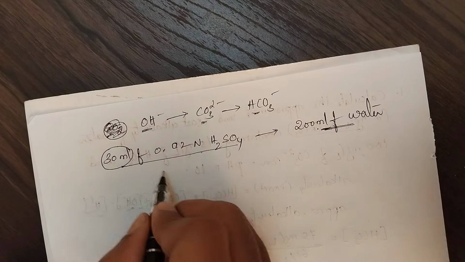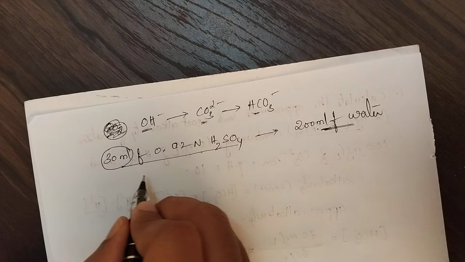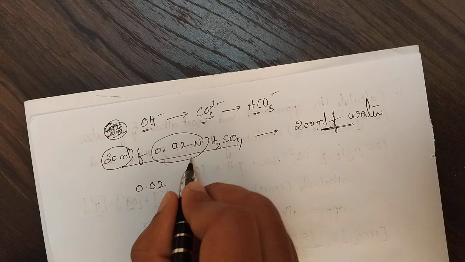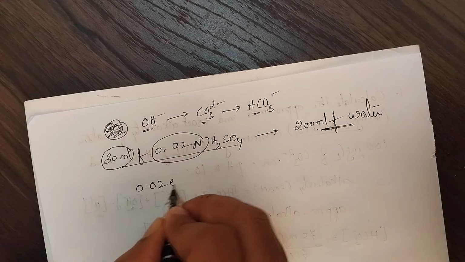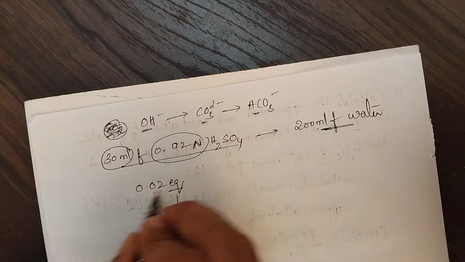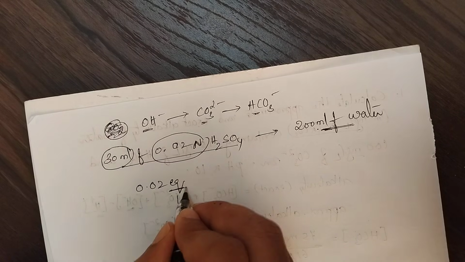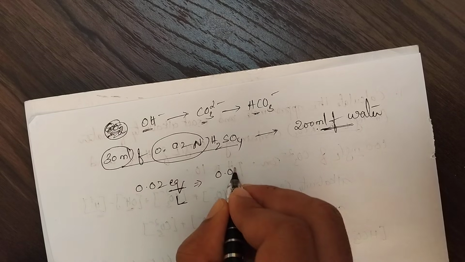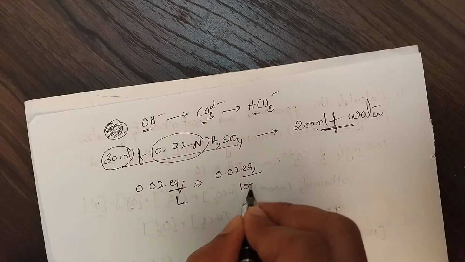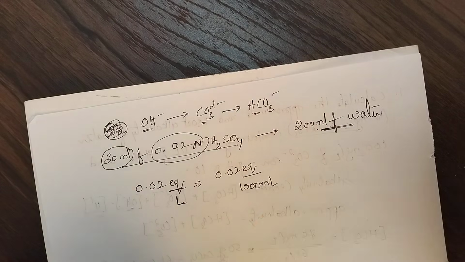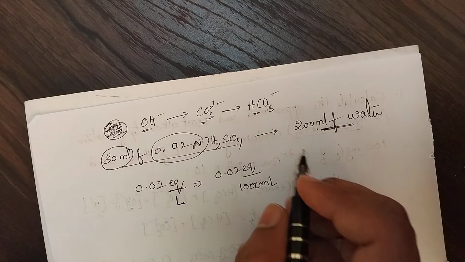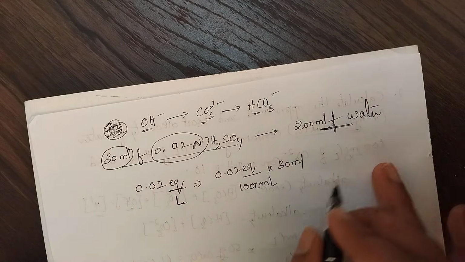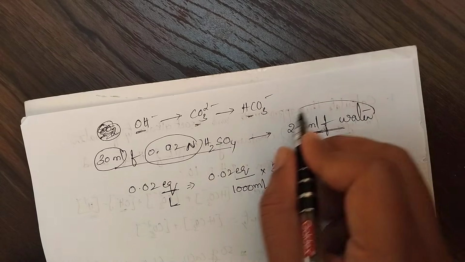Let's start with 0.02 normal. 0.02 normal means equivalents per liter. So 0.02 equivalents present in 1 liter of the sample, or you can say 0.02 equivalents present in 1000 ml of the sample. Then here it is taken 30 ml of the sample. So how many equivalents are consumed by the 200 ml of water?